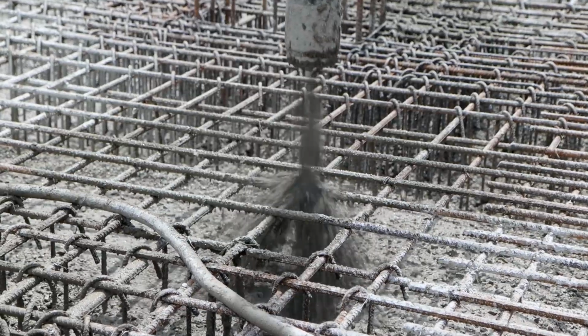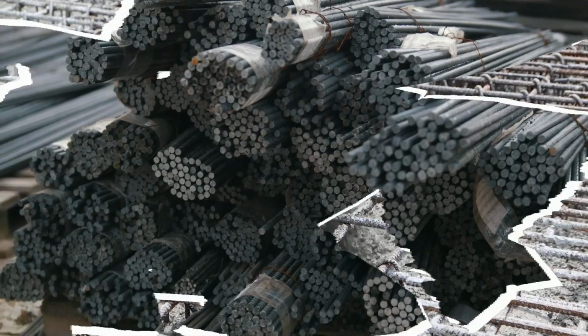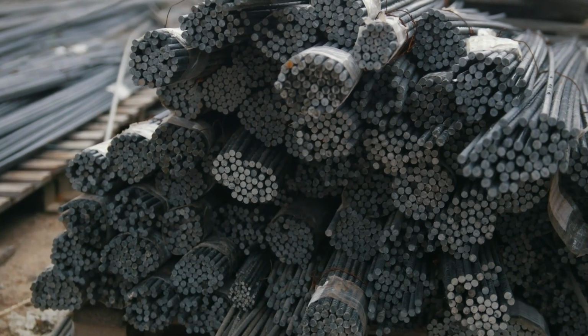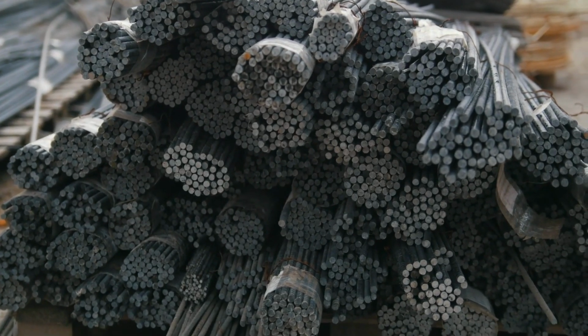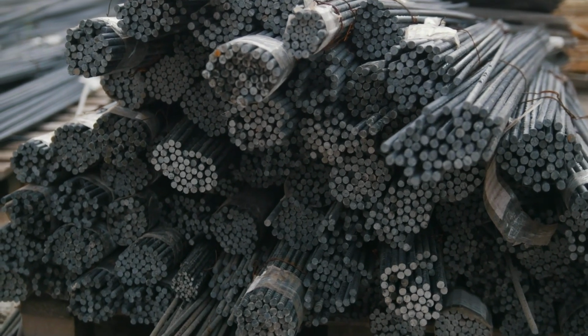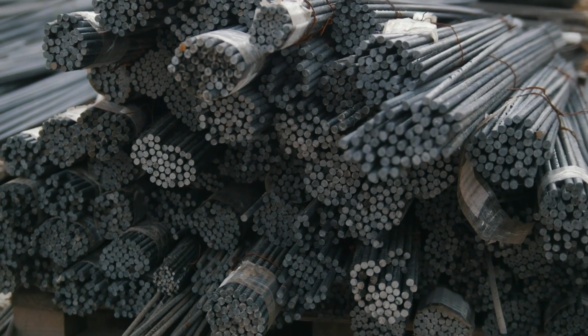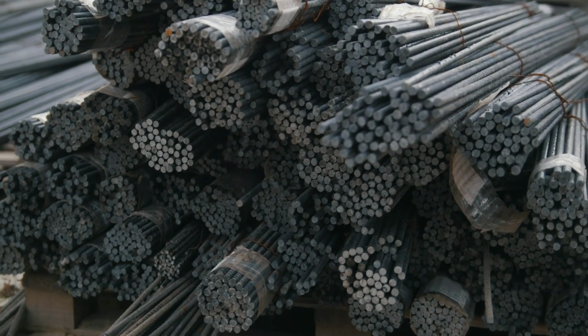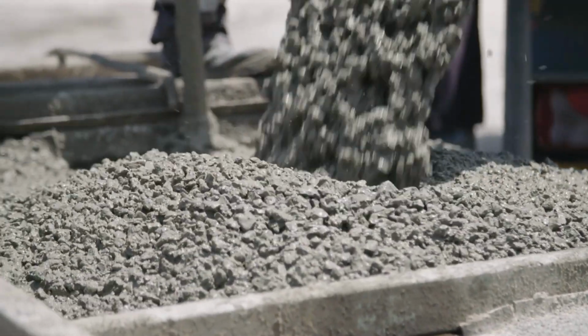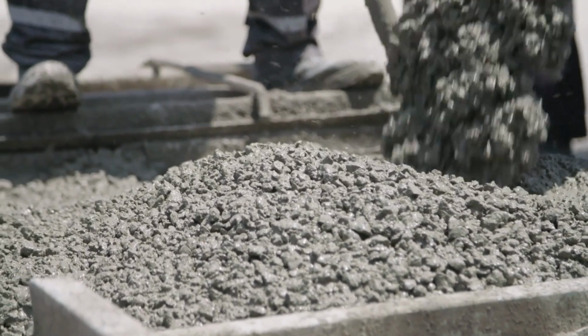Now the shape of the steel is always circular. Why is this circular shape of steel used in the concrete? There are several different reasons. The first reason is uniform stress distribution, then better bonding with concrete, fatigue resistance, torsional strength, ease of manufacturing, and handling and installation. The first is uniform stress distribution.